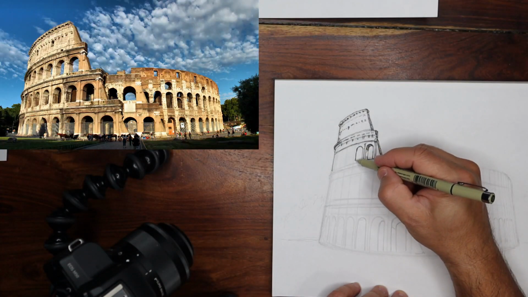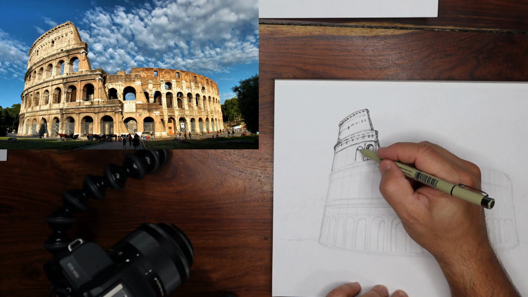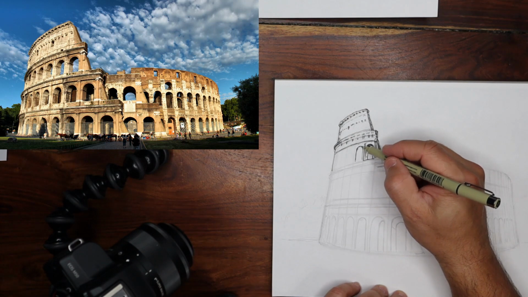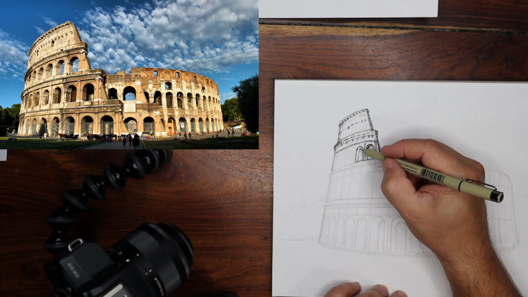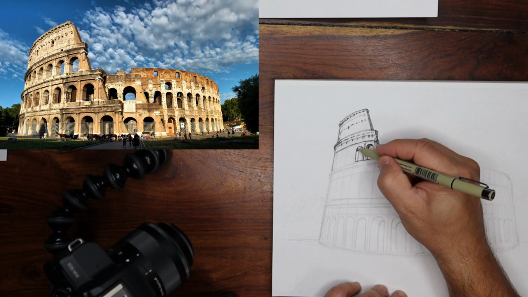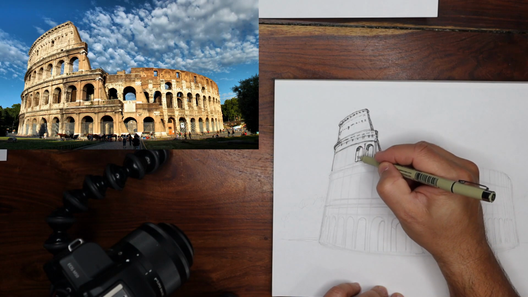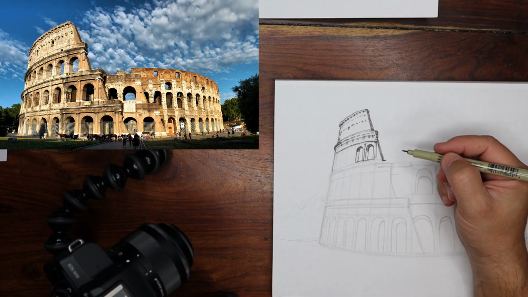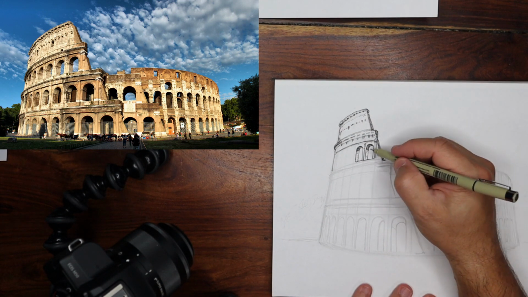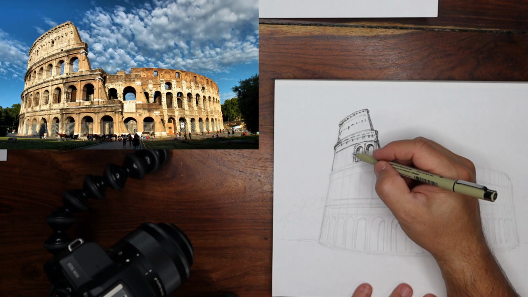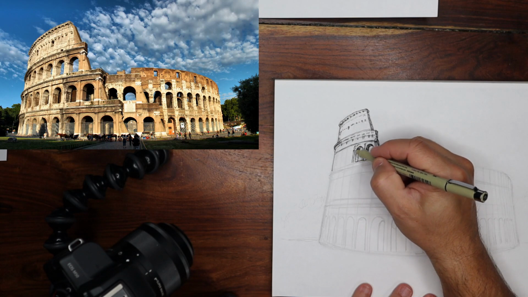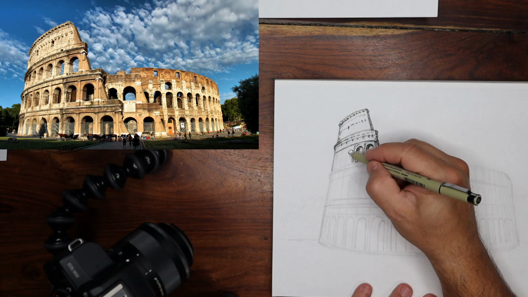Another arch. And remember, we are urban sketching, so we're not taking a picture. We're getting a quick gesture of how we perceive this big, amazing structure as if we were just sitting right there, taking away what catches your attention.